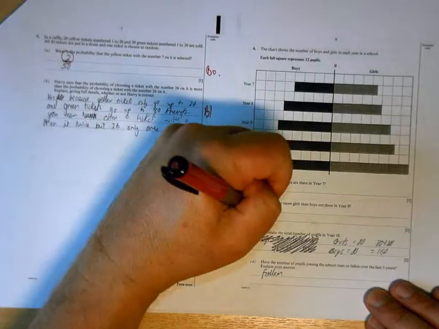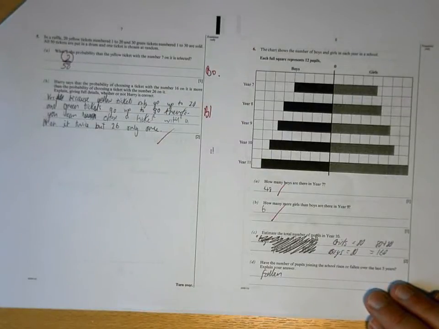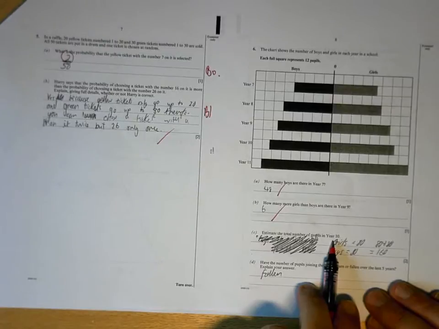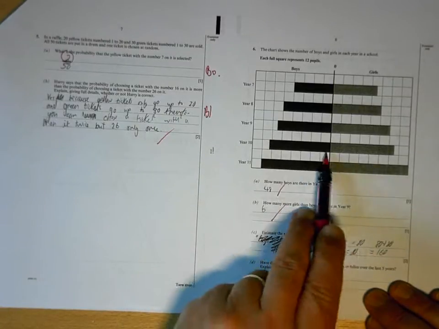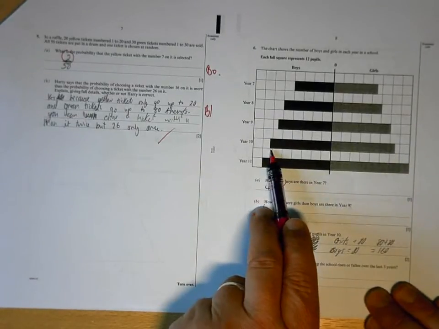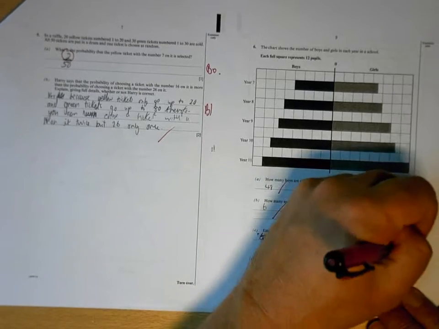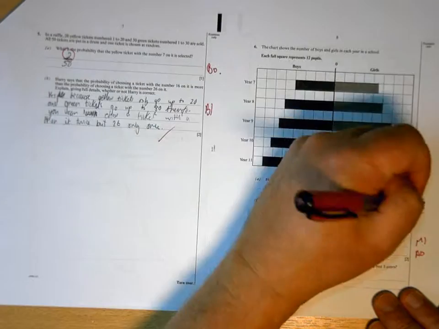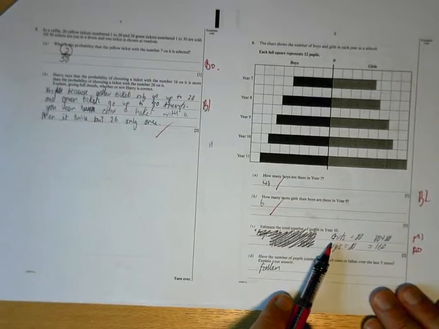48, 6, 160. So you've estimated that the pupils in year 10, you're saying that that distance is the same as that distance. Now that gap there is further than that gap there. So I'll give you 1 for the method, but actually you're not going to get that completely right because those bars are different lengths.